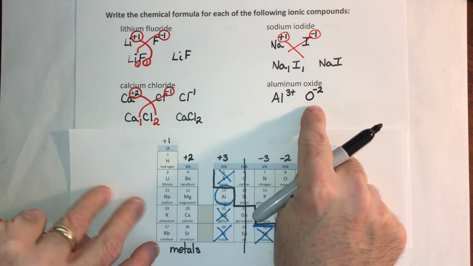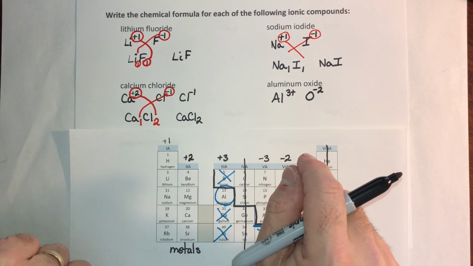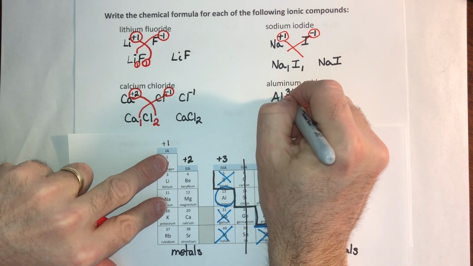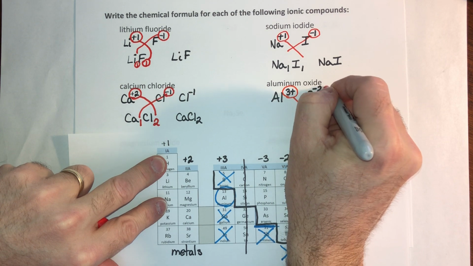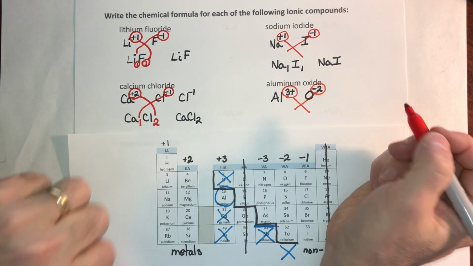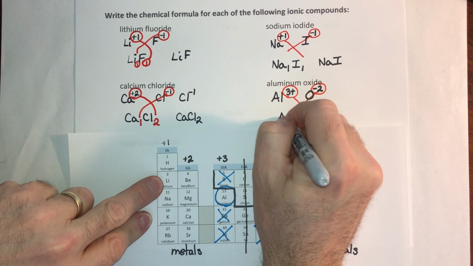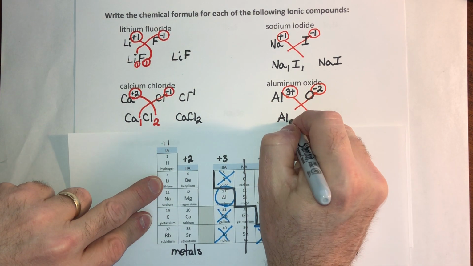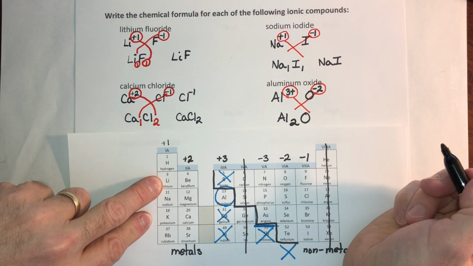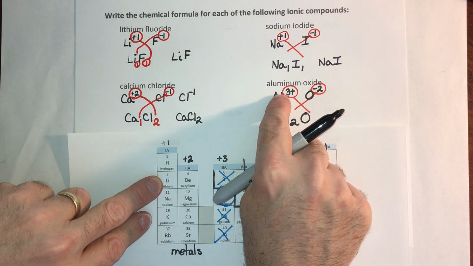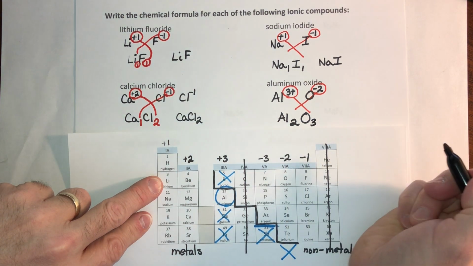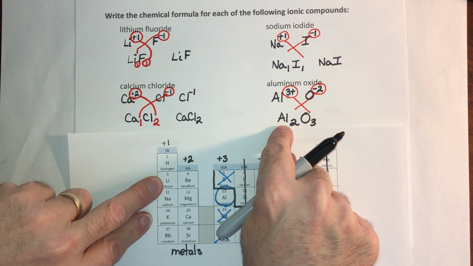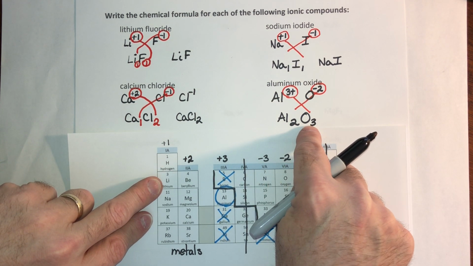Now you can see that this is definitely not a perfect pair. The easiest way to do this one is to take my 2 charges and use those to predict how many of each. So when I talk about turning this into an Al2O3, because the charge on the oxygen is 2, that means I get 2 aluminums. Because the charge on aluminum is 3, that means I get 3 oxygens. So in order to put aluminum oxide together, you need 2 aluminum ions and 3 oxide ions.